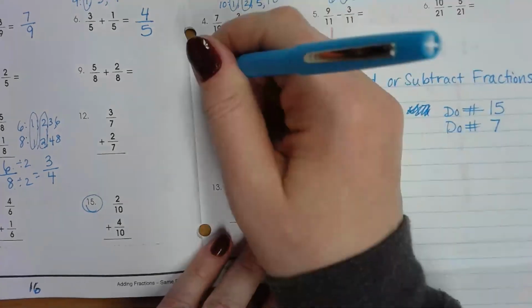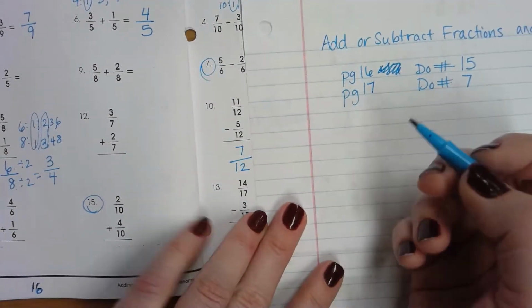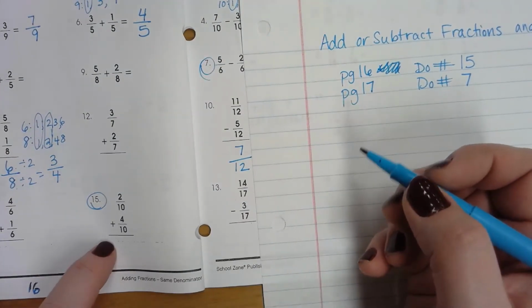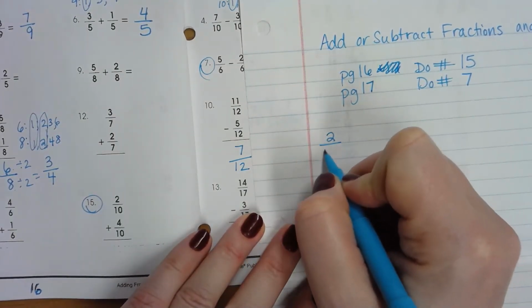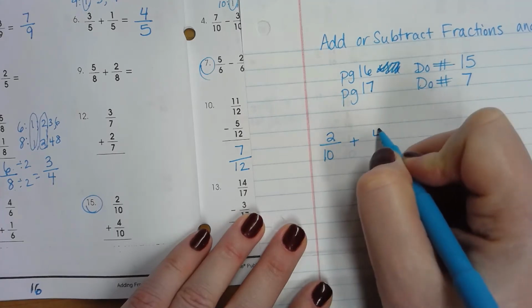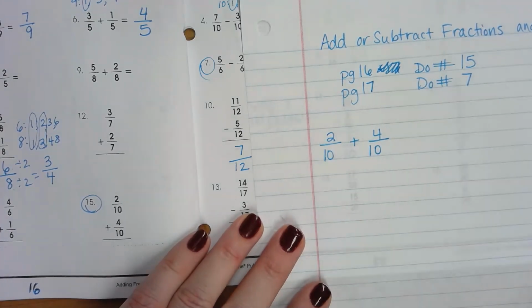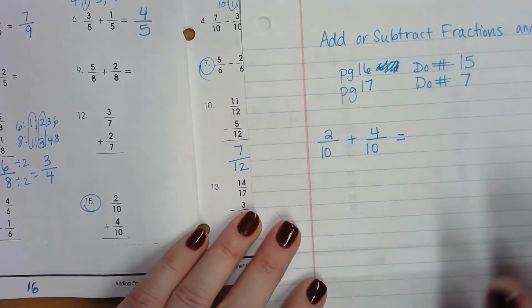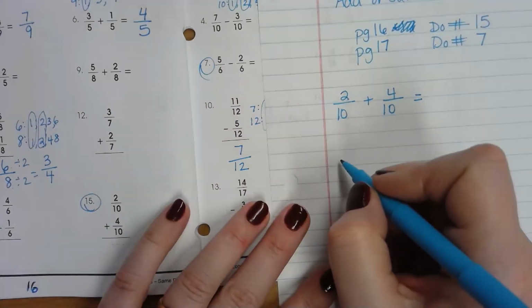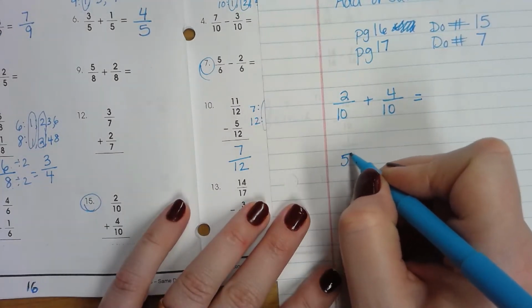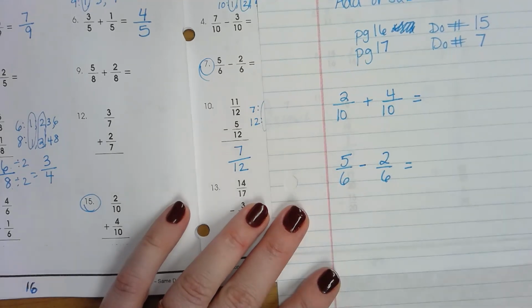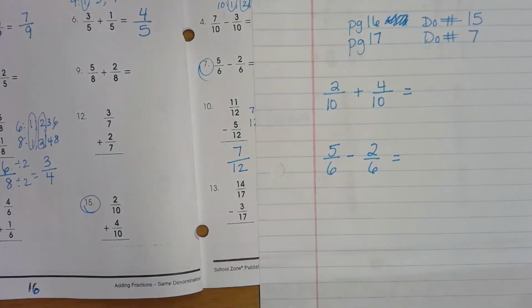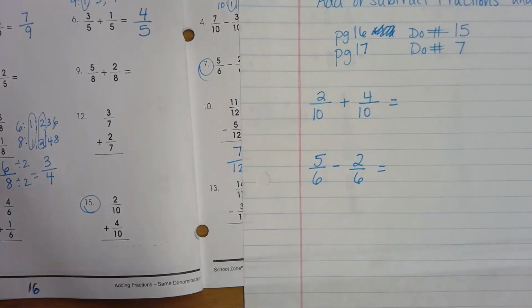So these are your two problems, and I want you to write them on paper. Number 15, you can either stack or you can go across, okay? So we are going to do 2/10 plus 4/10, okay? Find me that answer, simplified. And on page 17, I want you to do 5/6 minus 2/6. Find me that answer, simplified, and then turn it in when you are finished.